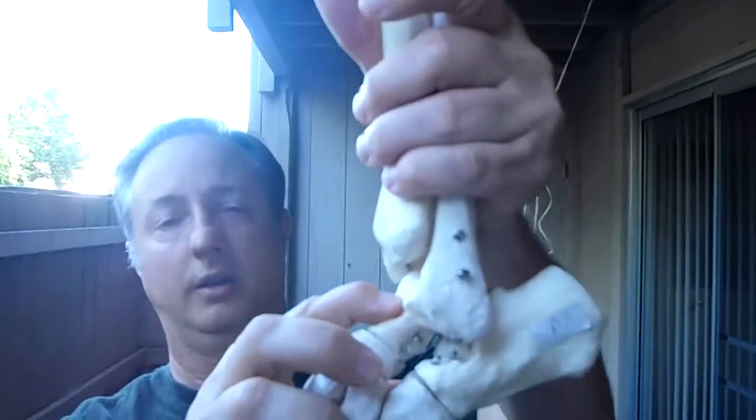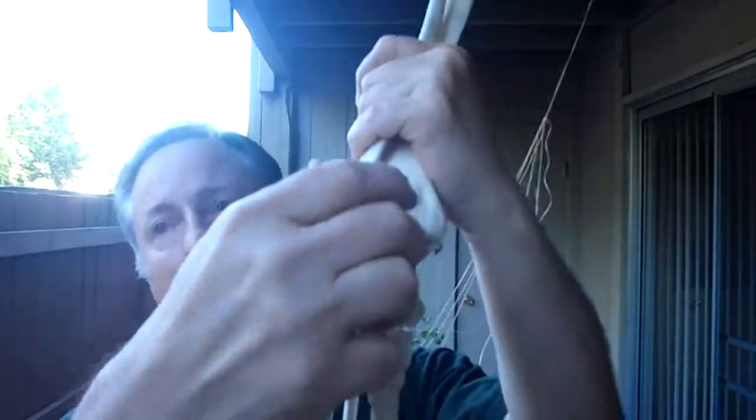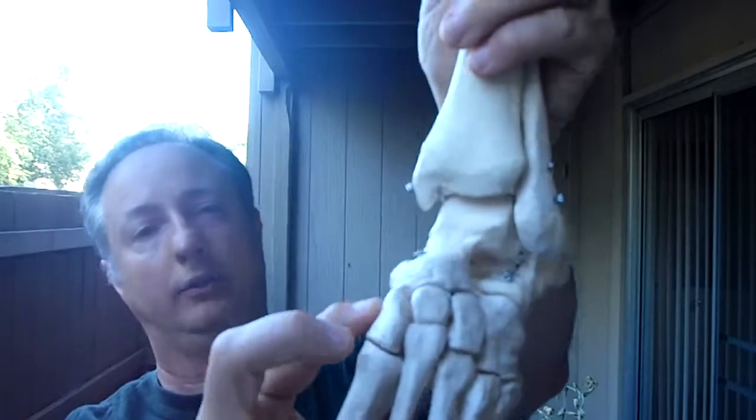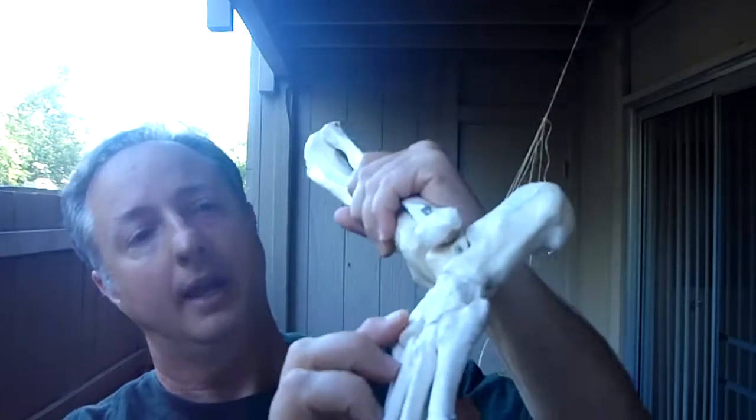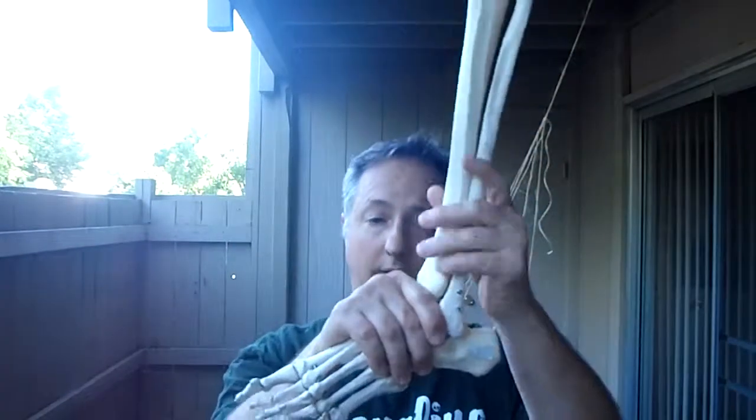So, one more time. The crayon now marks inside lines clearly. And there it is. Those are the bones that make up the initial part of your foot, right there.